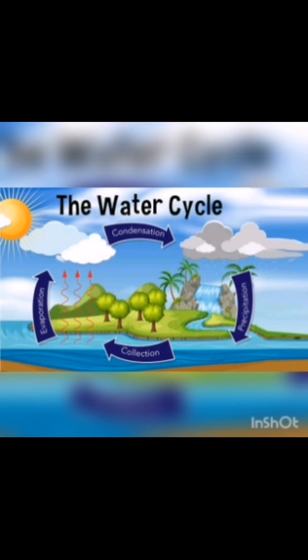Then the water droplets finally fall back to the earth's surface as rain. Now, the rainwater is collected in the oceans, rivers, and even underground, where the water cycle will begin all over again, and it will happen again and again. It will evaporate, it will condense, and then form the clouds, then rainfall, and then the water will evaporate again. So this cycle will move continuously and never stops. The water cycle is very important for the recycling of water, for the reuse of water.